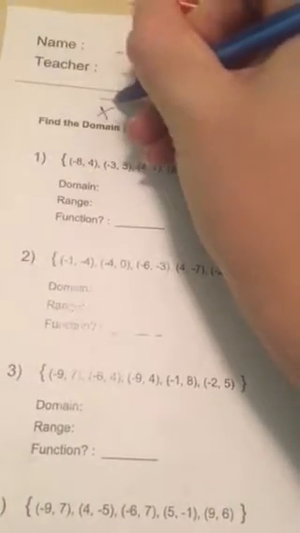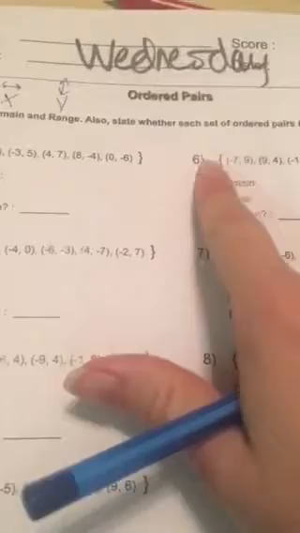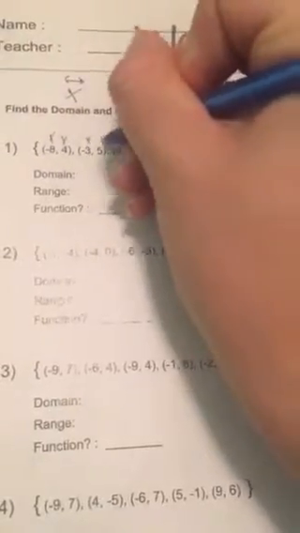Okay guys, for the other portion of ELT, you're finding the domain and range. Whenever you see the word domain, put an X. Whenever you see the word range, put a Y. And also state whether each set of ordered pairs is a function or not. So my domain, I literally just list out my X values. So this is the X, Y, X, Y, X, Y, X, Y, X, and Y.